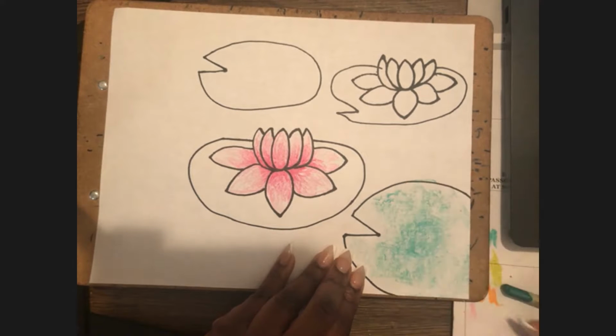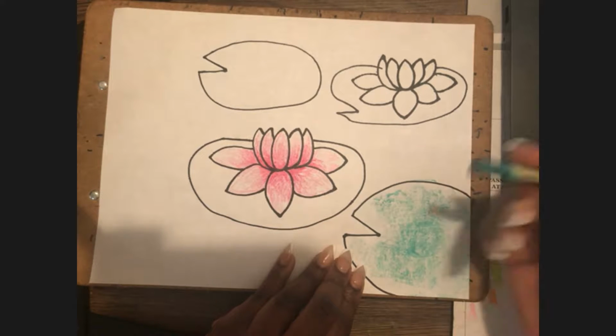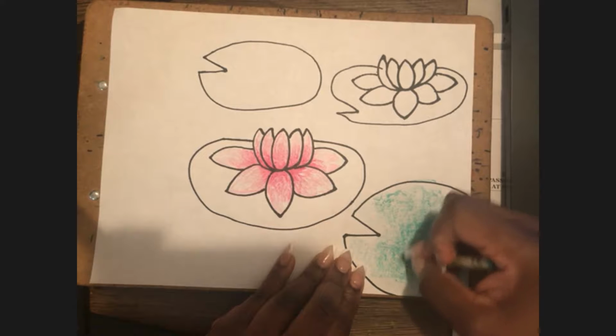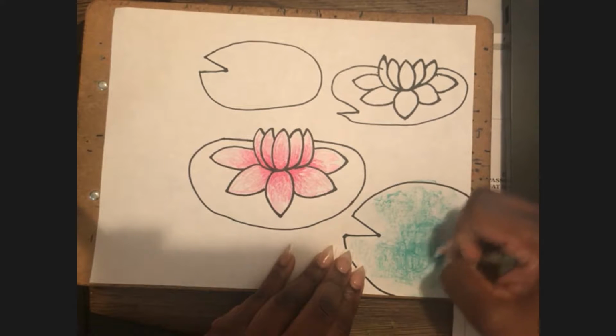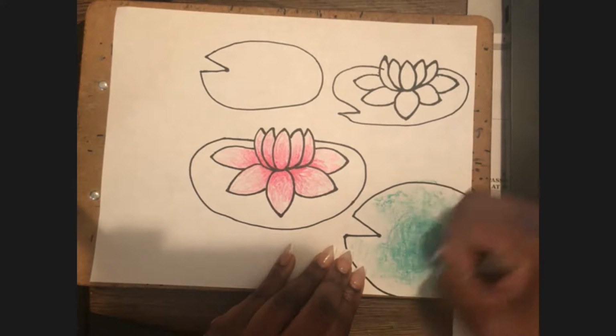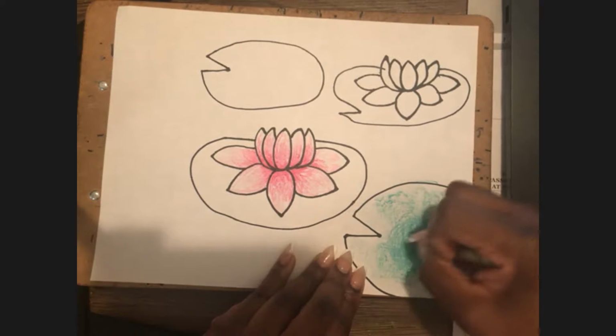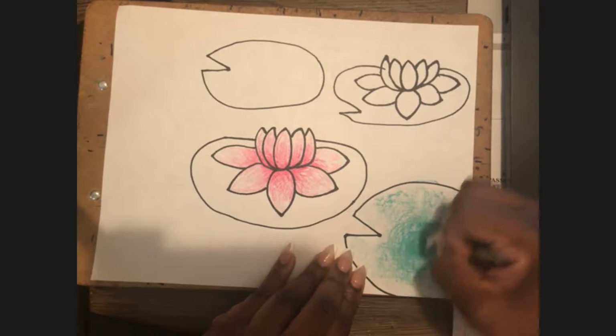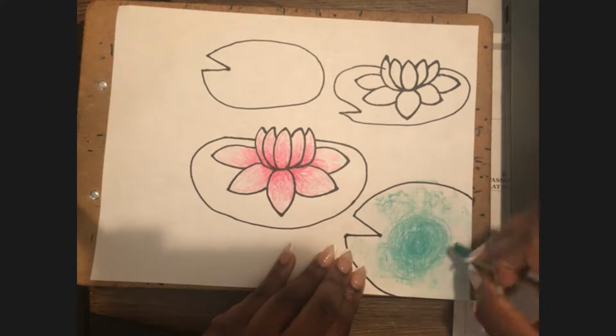So now I can go back and color if I really wanted. I could just start coloring in circles, right? And then in the center is going to be really, really dark. It's going to go out and out and out.